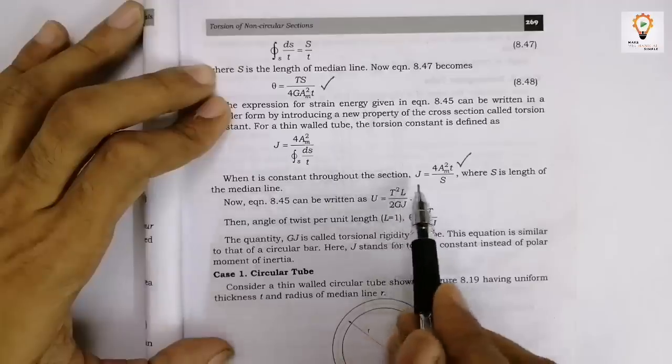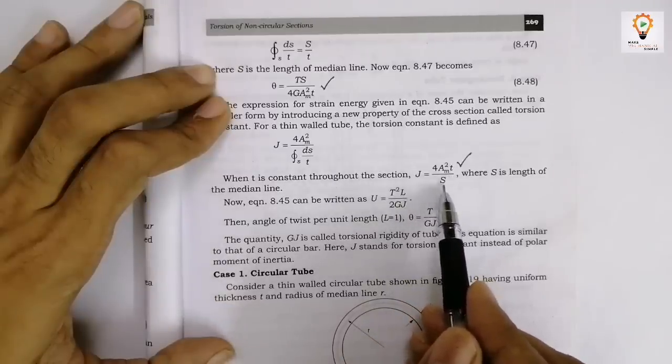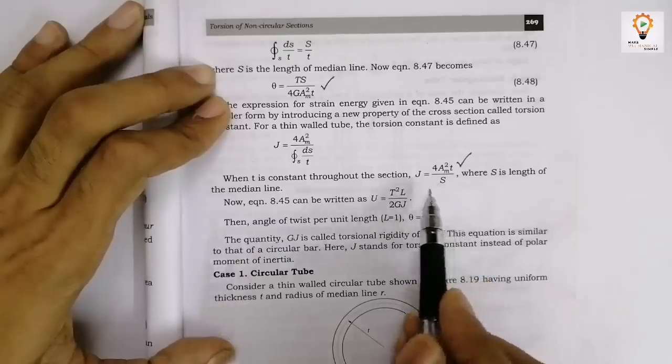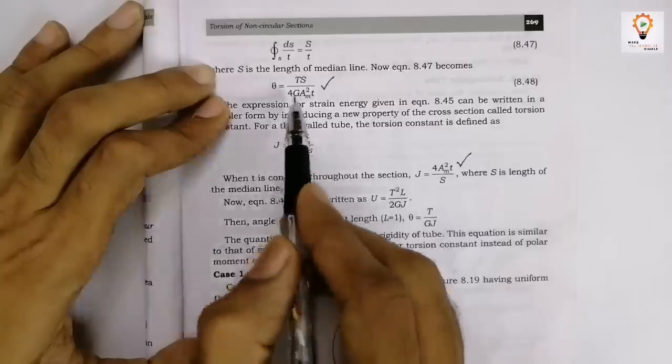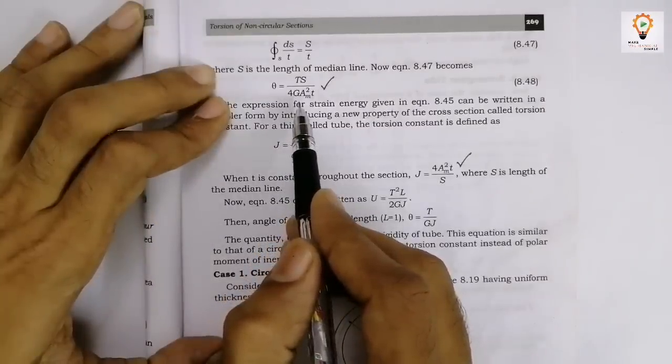Now moving further we will get the expression for J as 4 A_m square t divided by s. So what is s? s is the length of the median line. So this equation for J, equation for theta, equation for T and equation for tau, these four equations you have to be very familiar with while solving the problems of thin-walled tubes.